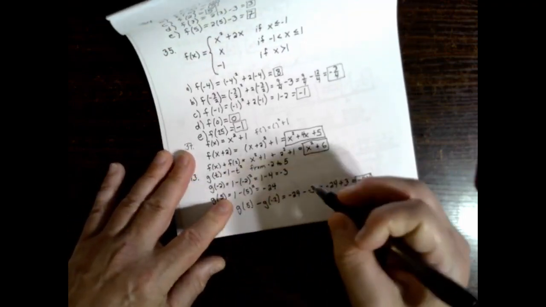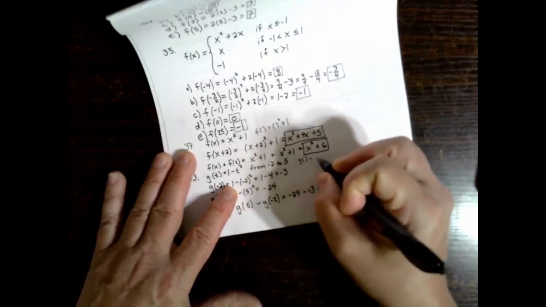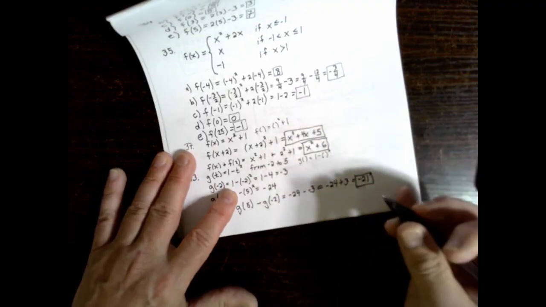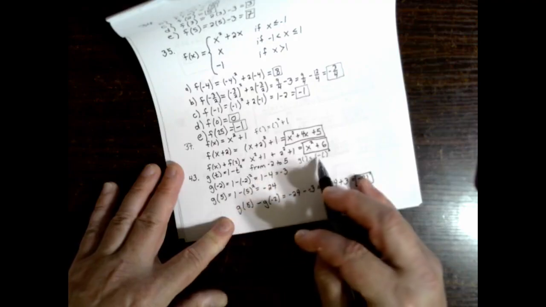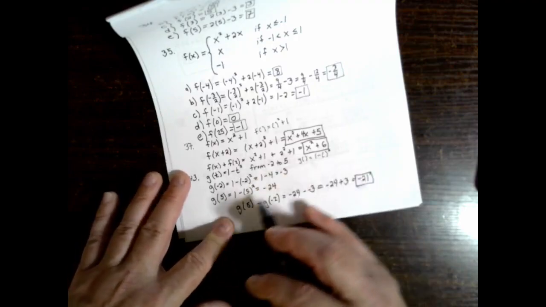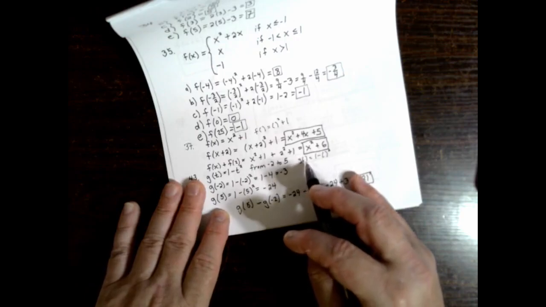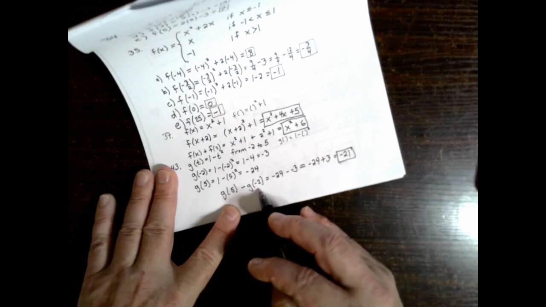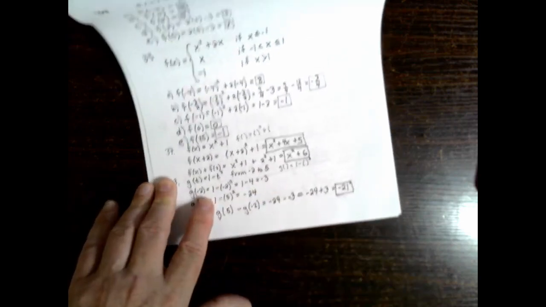G of t, well, remember that's g of blank equals 1 subtract blank squared. Okay, so you plug in a minus 2 there, and you get 1 minus 2 squared. Here you plug a 5 in there, you get 1 minus 5 squared. And finally 5 subtract negative 2 is just minus 24 minus negative 3.